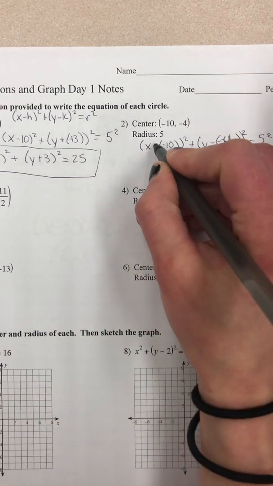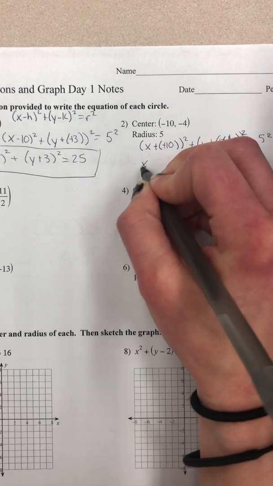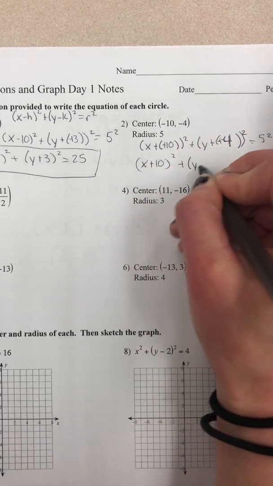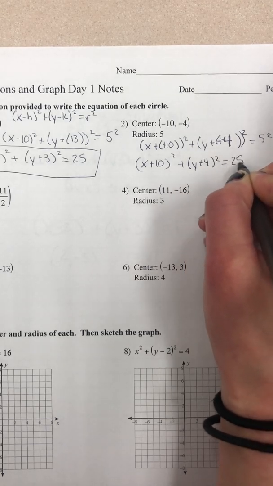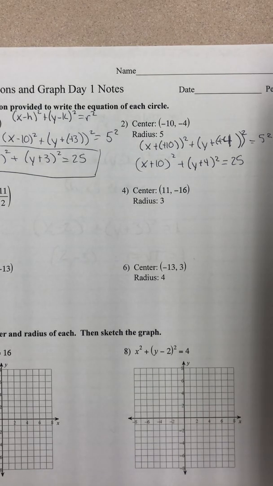We're going to do the same thing. Subtracting a negative is the same as adding a positive, so that becomes x plus 10 squared plus y plus 4 squared equals 25. And that is our equation for our circle graph.